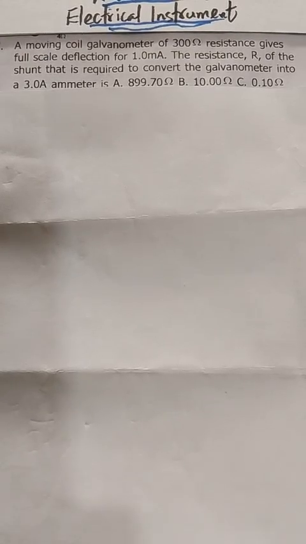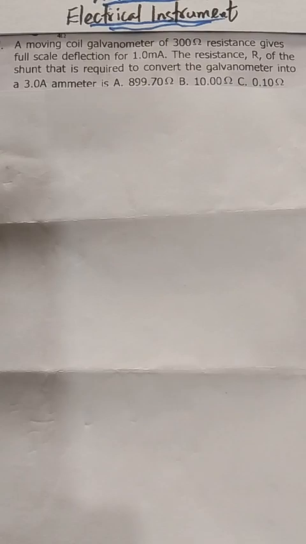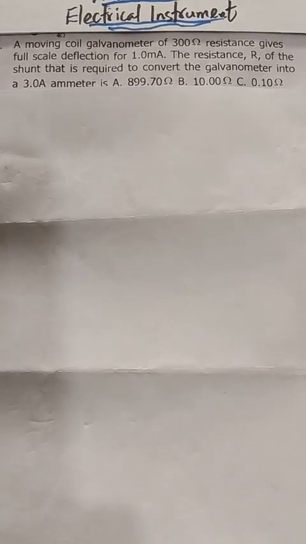For the next question, a moving coil galvanometer of 300 ohms resistance, that's Rg, gives a full-scale deflection for 1 milliampere, that is Ig. The resistance R of the shunt, we are looking for the shunt resistance, similar to what we've done. So this 3 amperes is I. So you can do this yourself also.